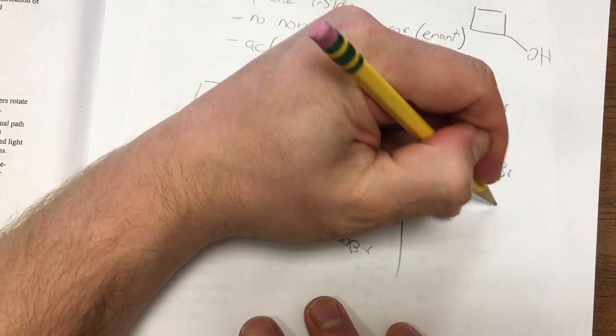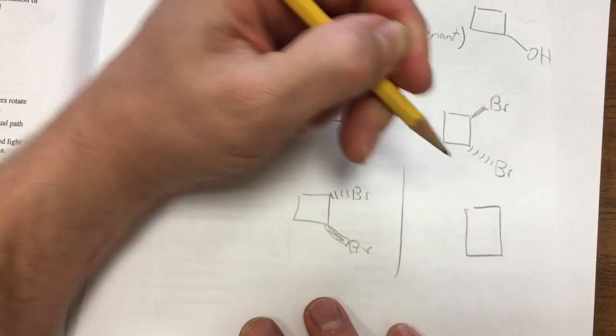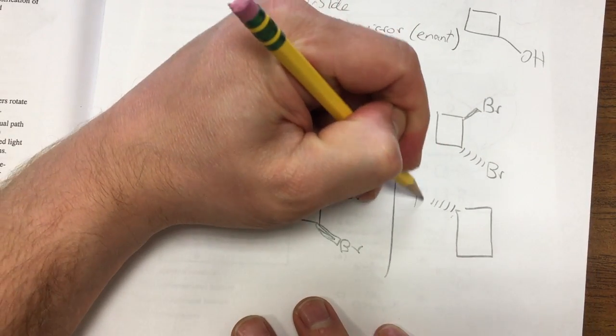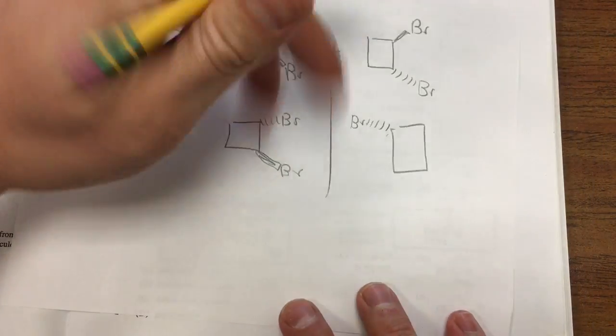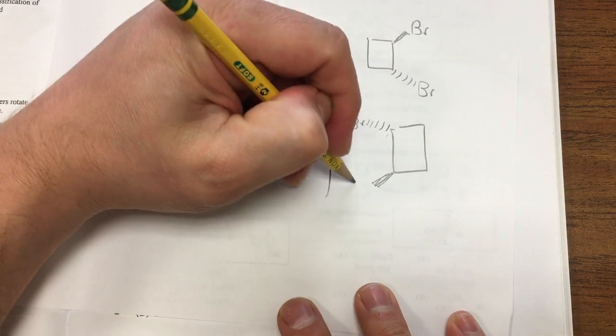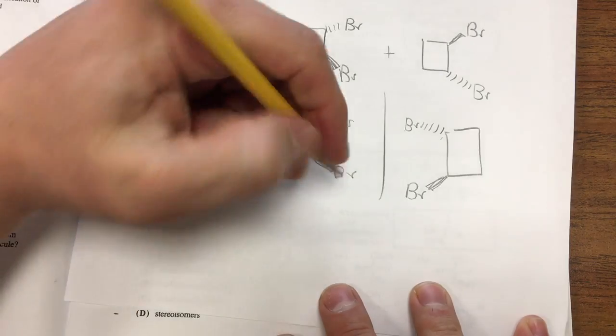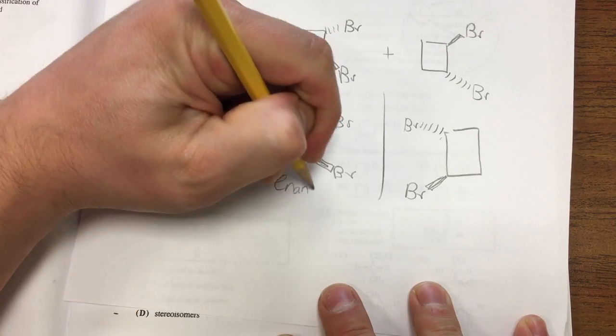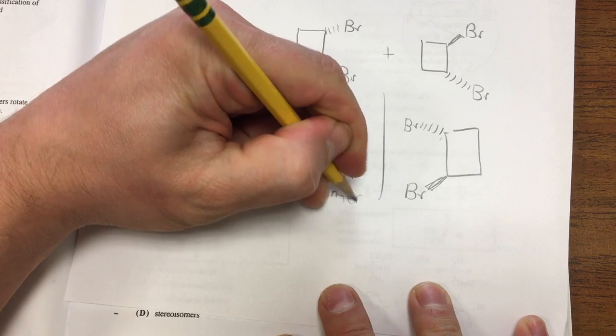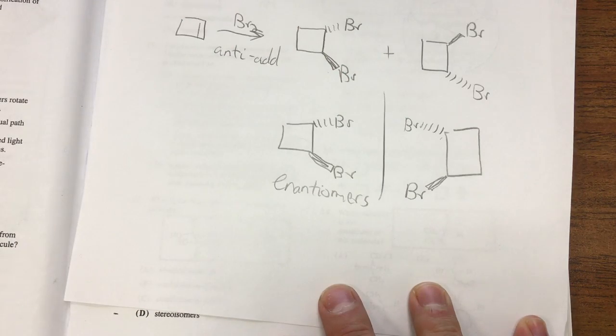Say this is the mirror, you would draw the reflection here, like that. And those actually are two non-superposable mirror images. That is the definition of enantiomers right there. Those are legit enantiomers, and because there's a non-superposable mirror image, this cannot be a meso compound.